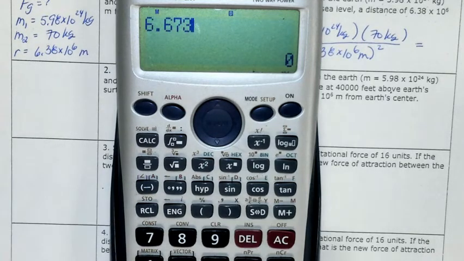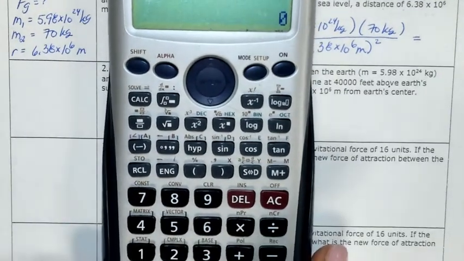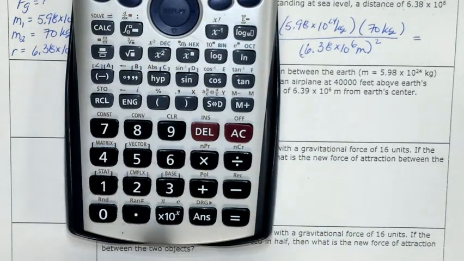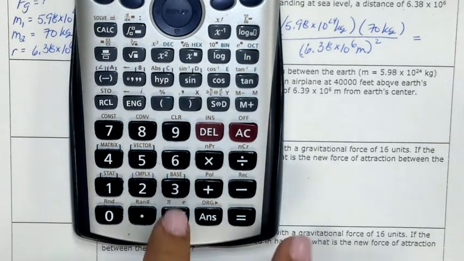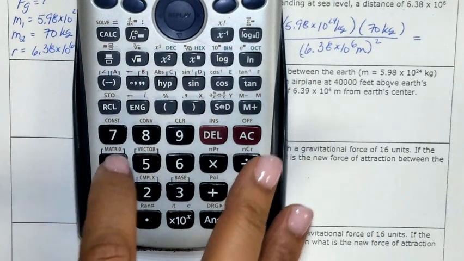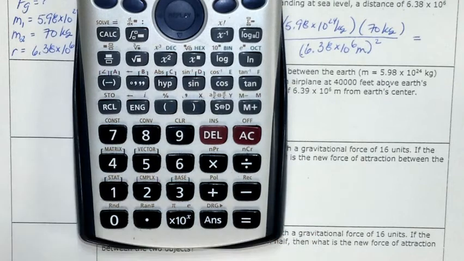I just use the multiplication line. There's probably different ways to do it. If you know how to use it, mine just says times 10 to the X. This is my Casio. How much did that cost? I don't know. Like $20? Probably a little bit more, maybe.